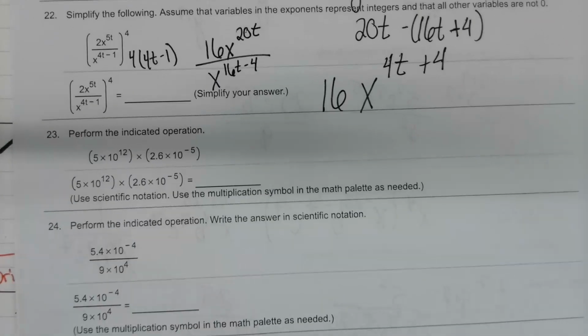Okay. Perform the indicated operations. Use scientific notation. Use the multiplication symbol in the math palette as needed.